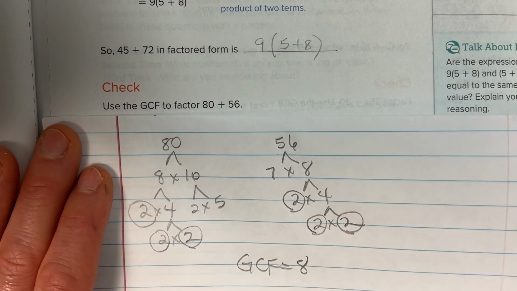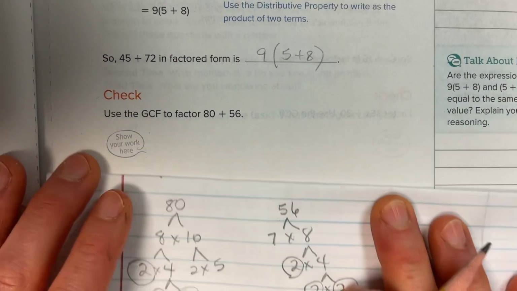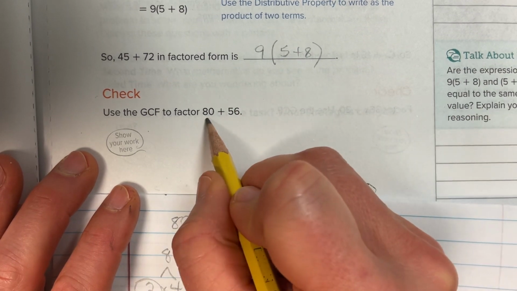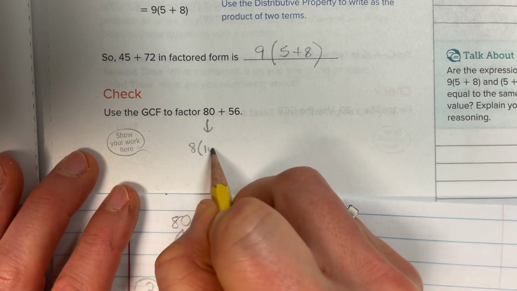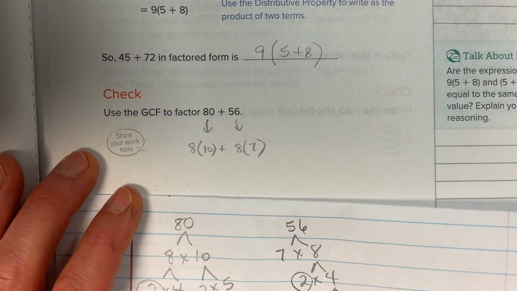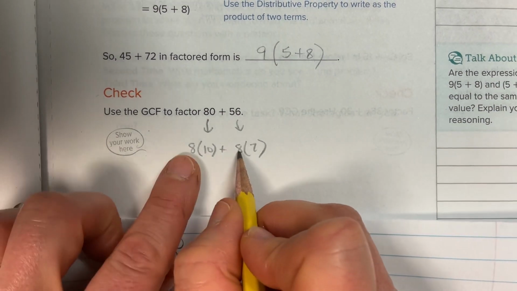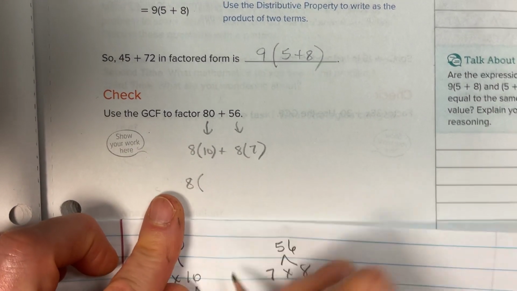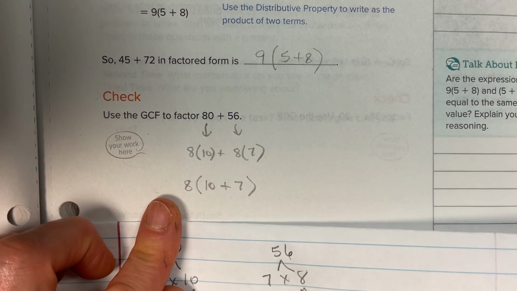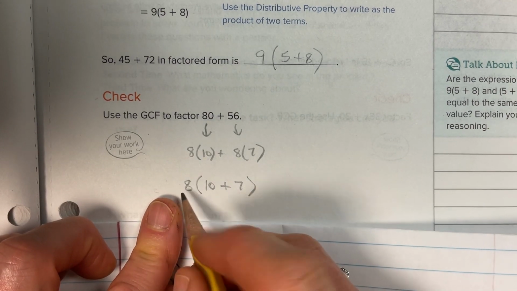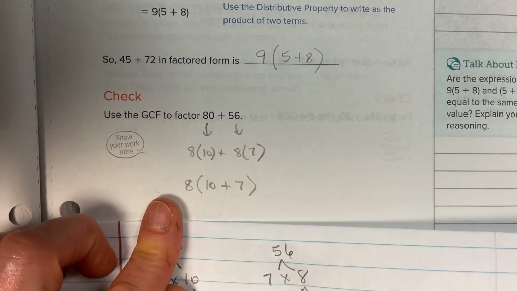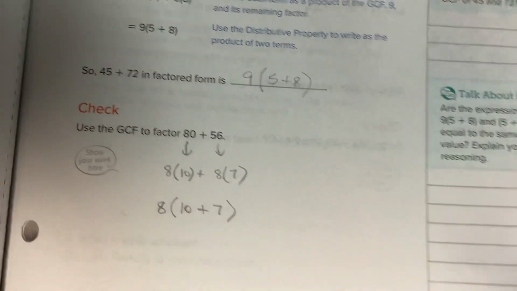And you might have been able to tell that by looking at those numbers. Okay, so now let's write both of these as a product of the GCF. So 80 is 8 times 10. 56 is 8 times 7. Okay, so now I'm going to pull that GCF, that 8, out front, and I would get 10 is left in this term, 7 is left in this term. Again, if you distribute it back out, 8 times 10, 8 times 7. Okay, that's what I started with. All right, let's go to the next page.